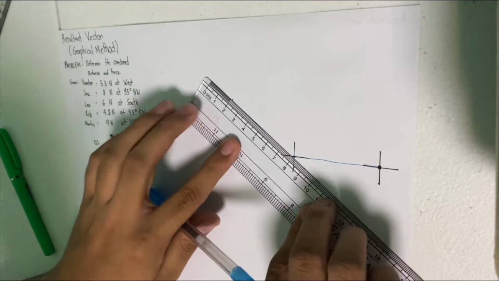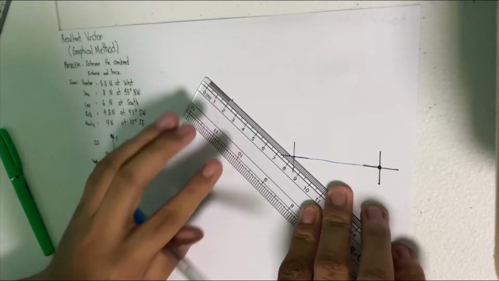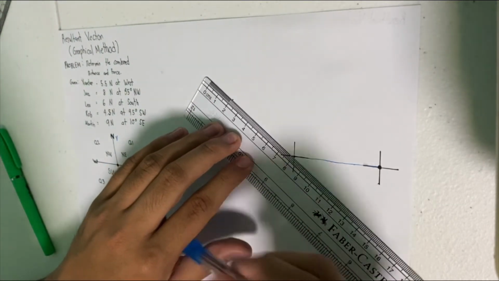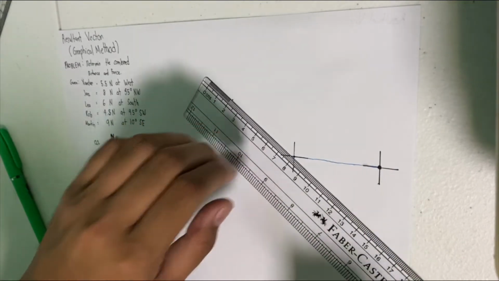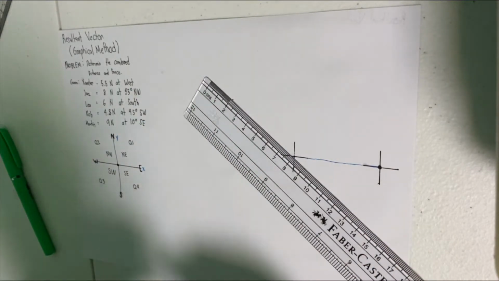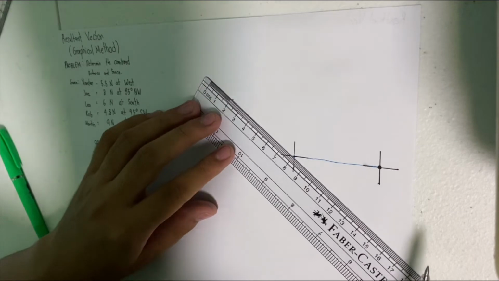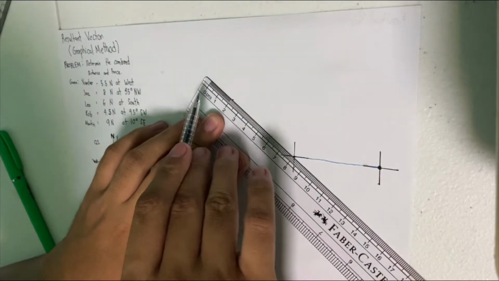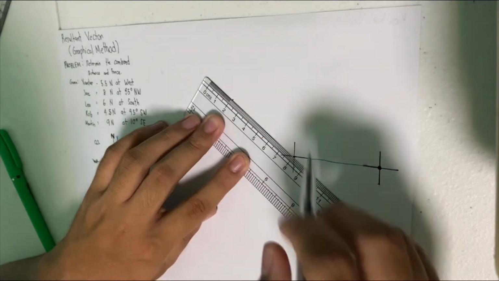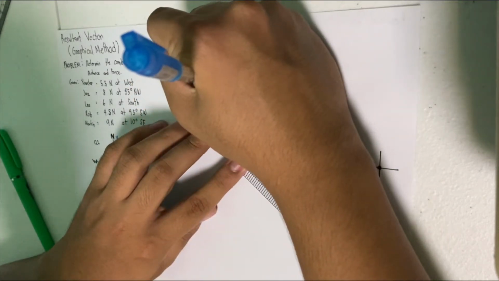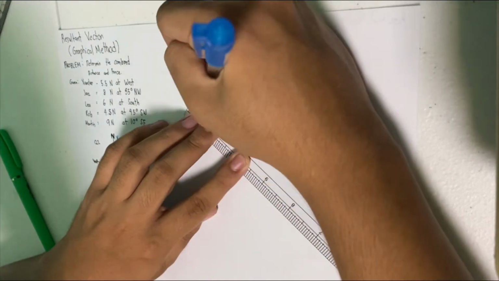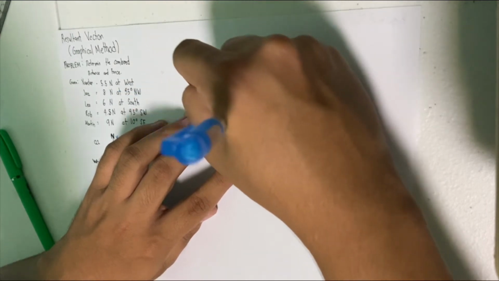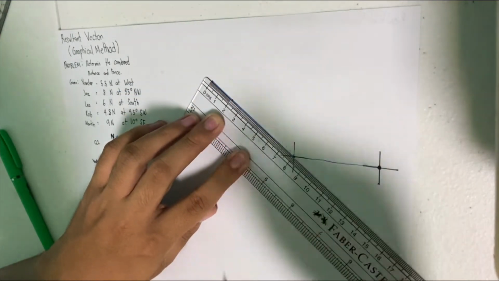It's very hard to trace because I have a small space here, so bear with me guys. As you can see, mark it from 8 to 0. That is the second vector, and trace it downward for you to have the second vector.